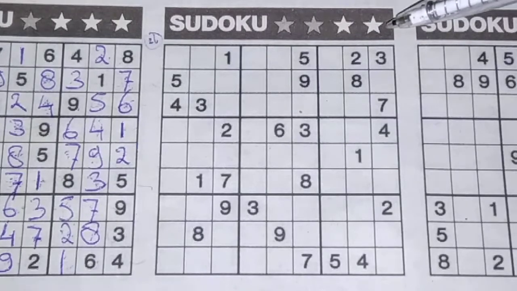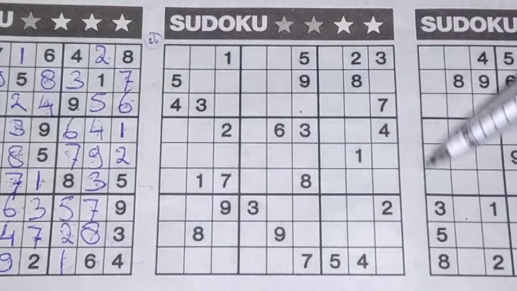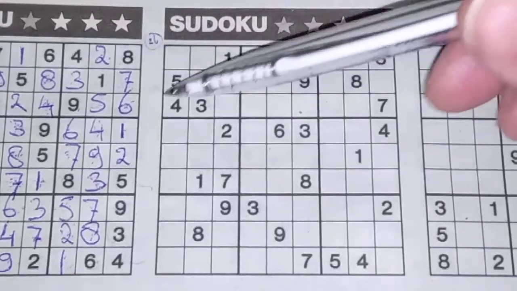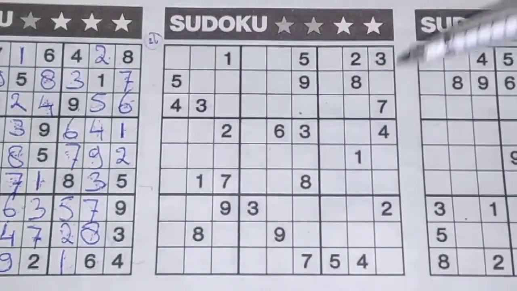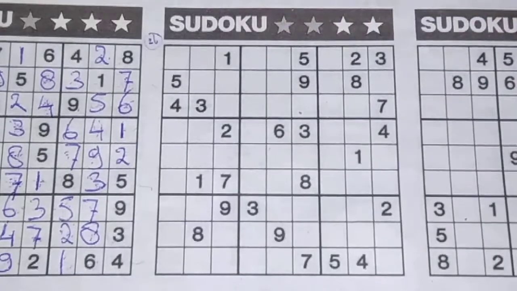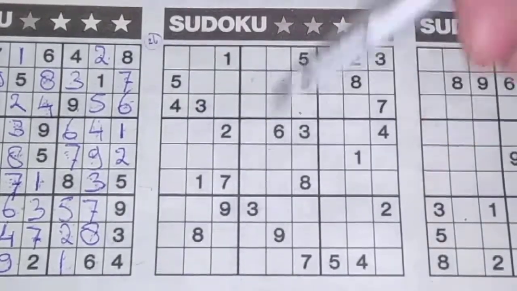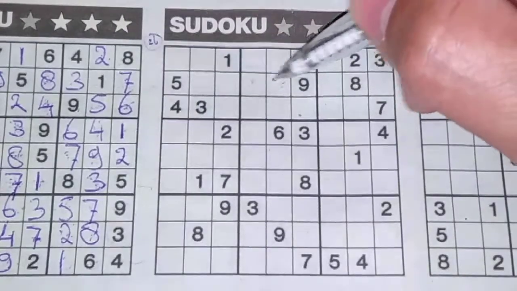We see here a 3 in this row, a 3 in the third row, so in the row between, the second row, the only two places for the 3, here or there. We see here 3, no 3 there, 3 should be here.